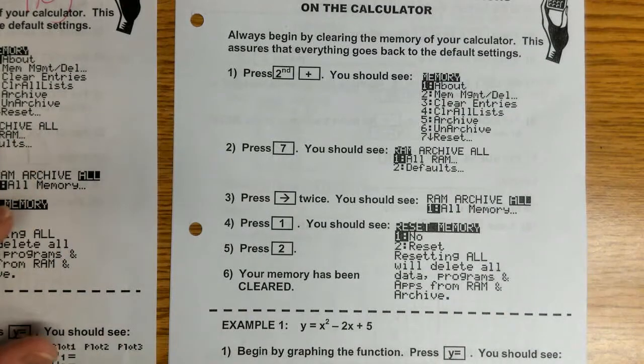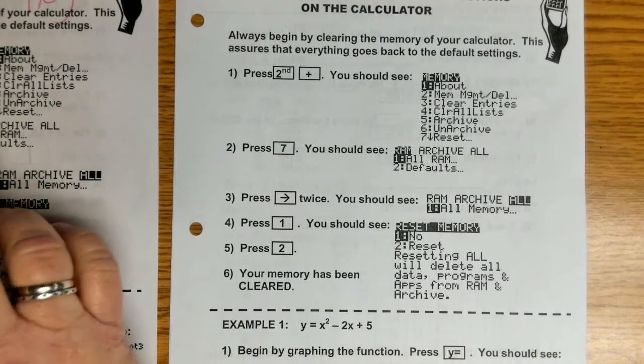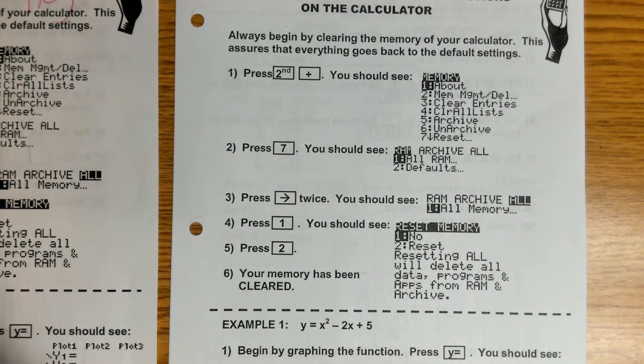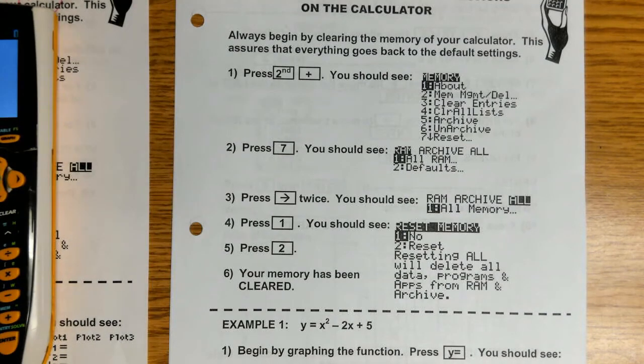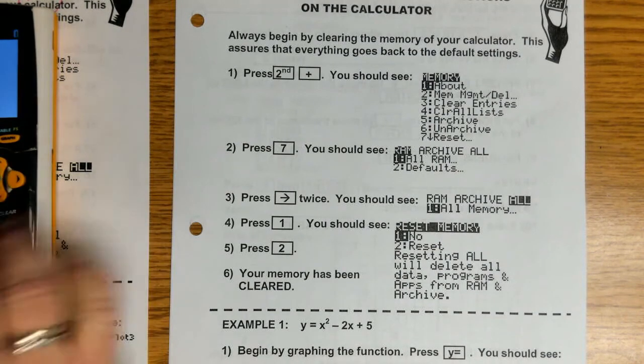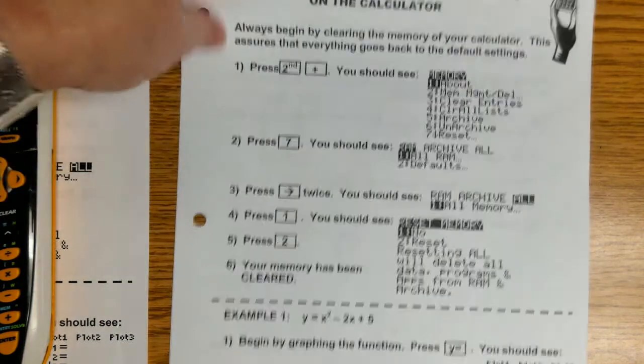8.2, graphing quadratic functions on the calculator. It says always begin by clearing the memory of your calculator. Please clear it if it's not cleared. This assures everything goes back to default settings. And for algebra, you pretty much want your windows at default settings, all right? Press second, and it's telling you how to reset it. You all know how to reset it, okay?